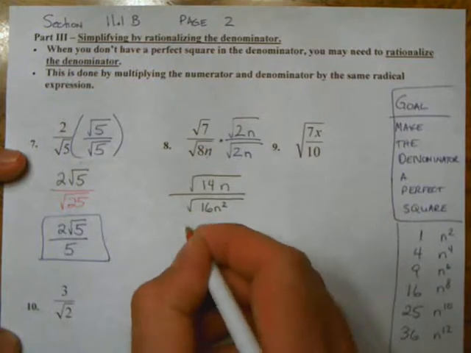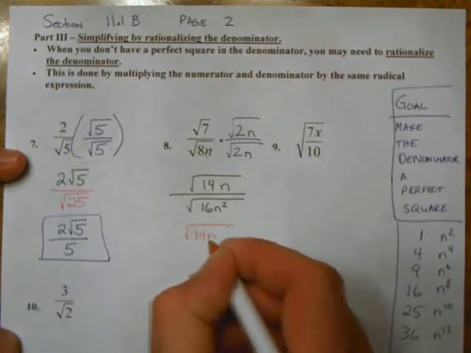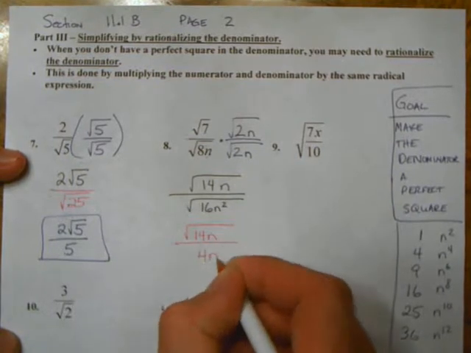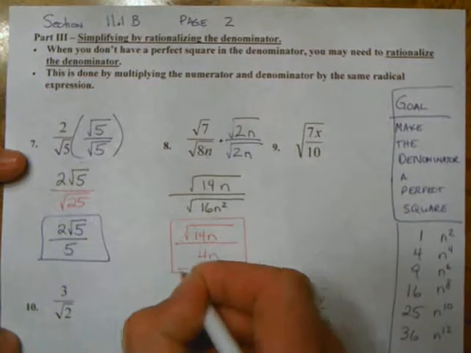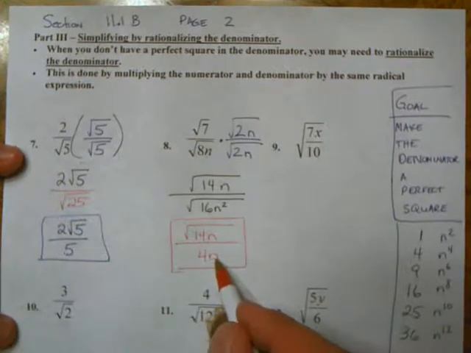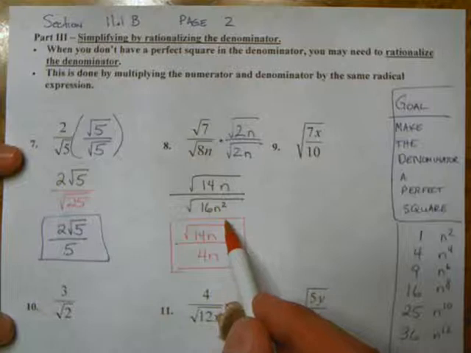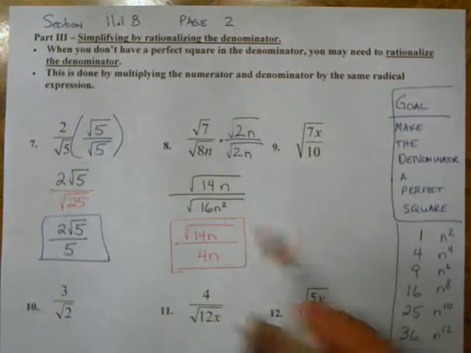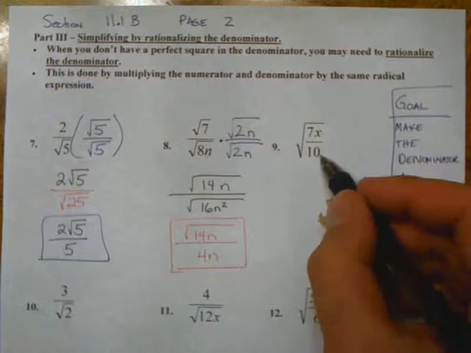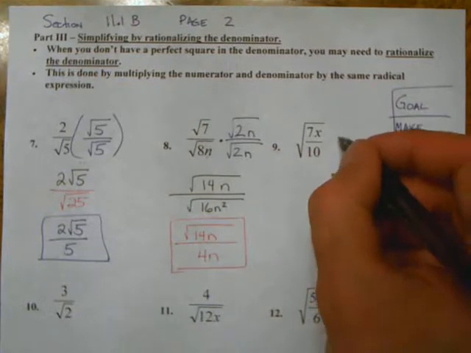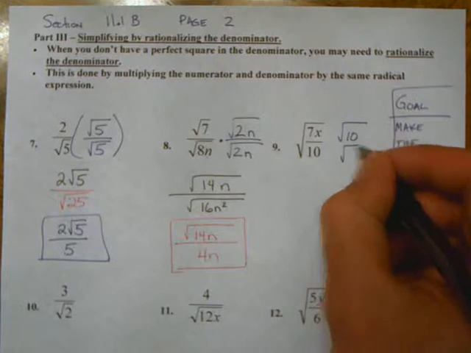The top becomes root 14n. The bottom becomes the square root of 16n squared, which is a perfect square, and that's our goal. This gives us an answer of the square root of 14n over 4n. Once again, our goal was to get the denominator to be a perfect square for both parts, which then we could take the square root of.